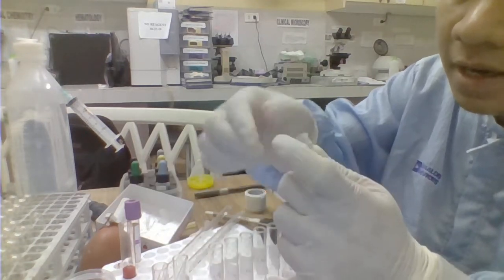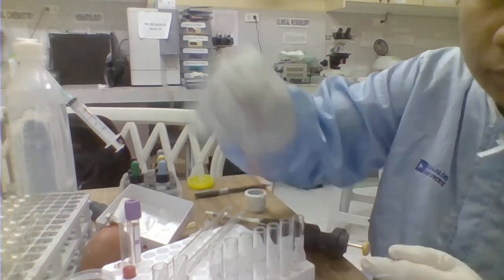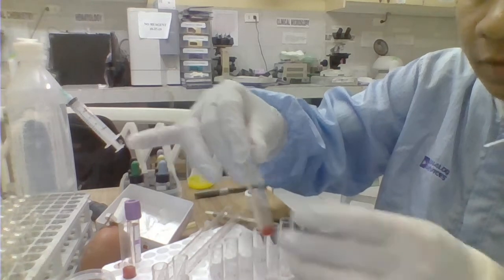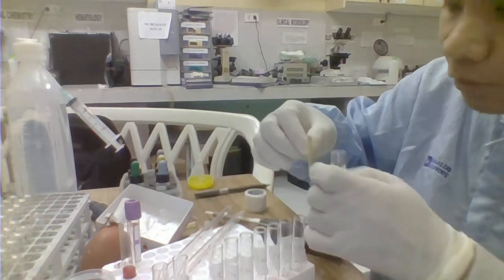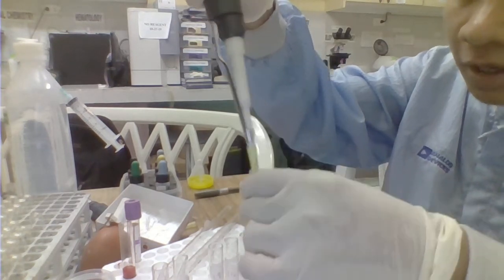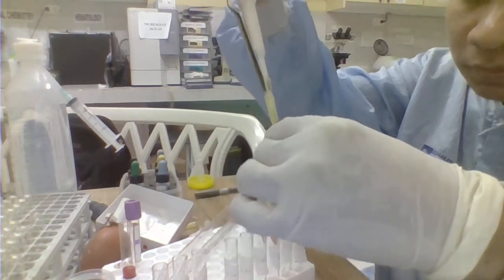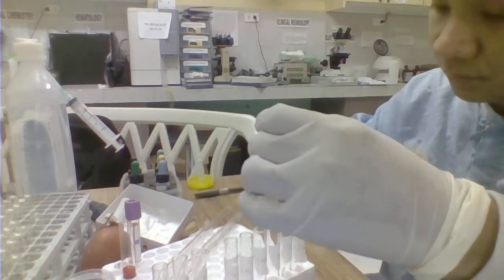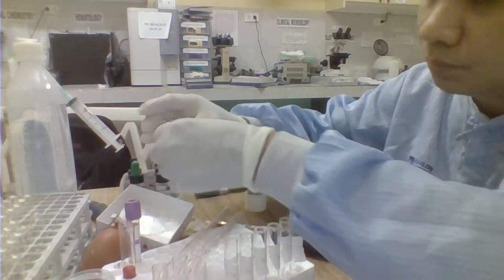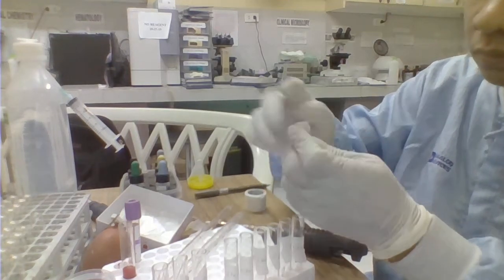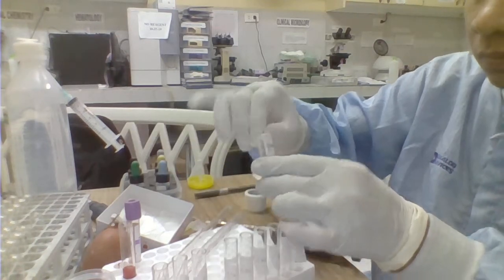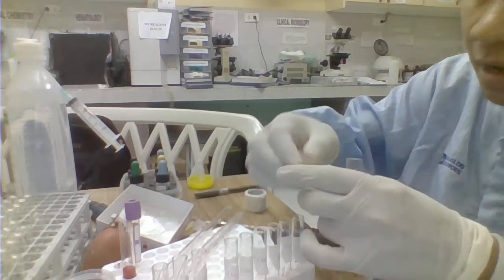Try to mix it again here. Then another one, kukuha ulit tayo dito, still 100 UL. I'm going to transfer it to the next tube. And so forth. Yun ang gagawin natin until makarating tayo sa last na tube. Then kuha ulit ng 100 UL.